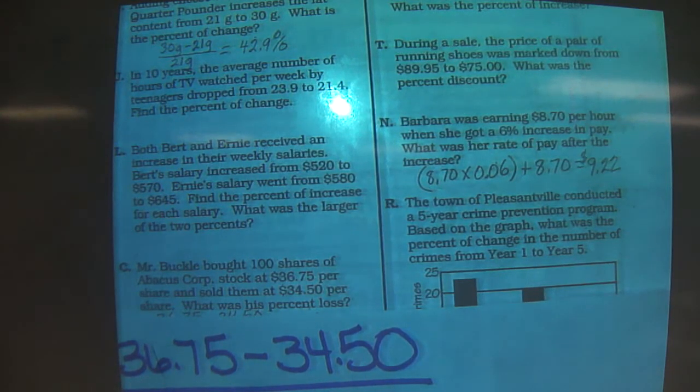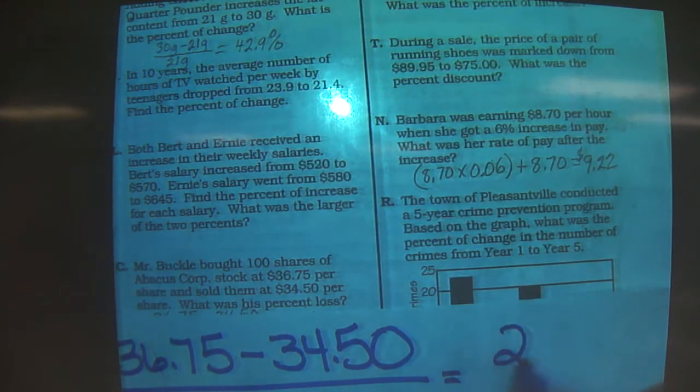Whenever the larger number is on the bottom, you're talking about a loss or a percent of decrease. When the smaller number's on the bottom, it's an increase. So 36.75 minus 34.5, that's 2.25, divided by 36.75.